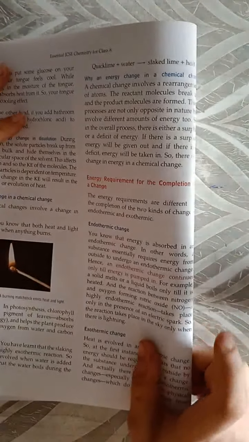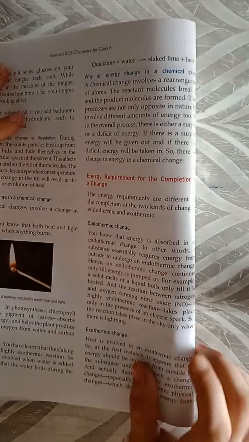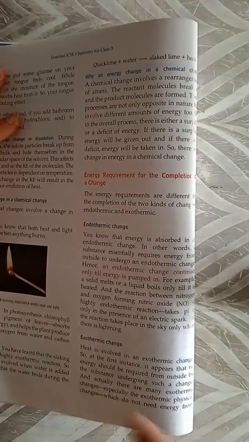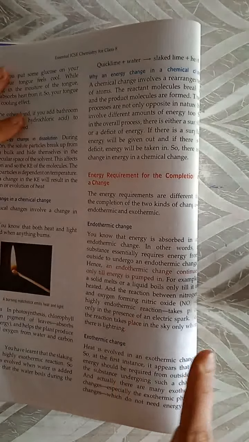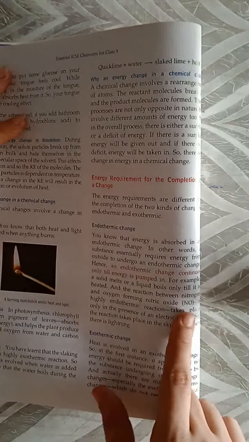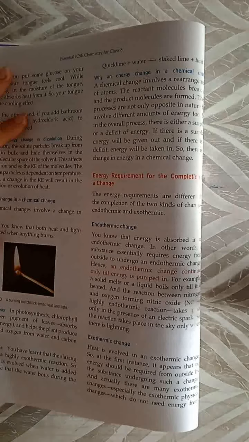The reaction between nitrogen and oxygen forming nitric oxide, a highly endothermic reaction, takes place only in the presence of an electric spark. Nitrogen reacts with oxygen, N2 plus O2 gives 2NO, nitric oxide. Endothermic means the energy is being absorbed in this. This reaction takes place only till the time an electric spark is present. As soon as the electric spark vanishes, the energy change will finish.